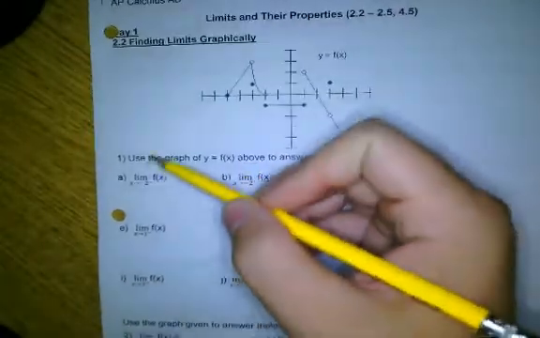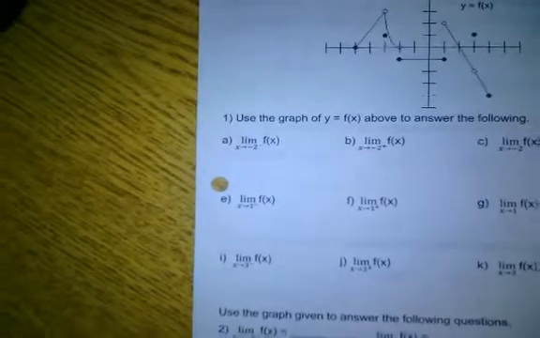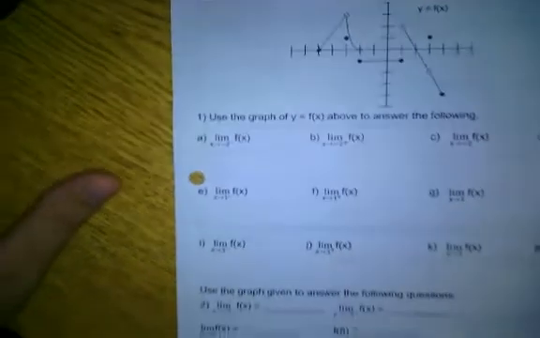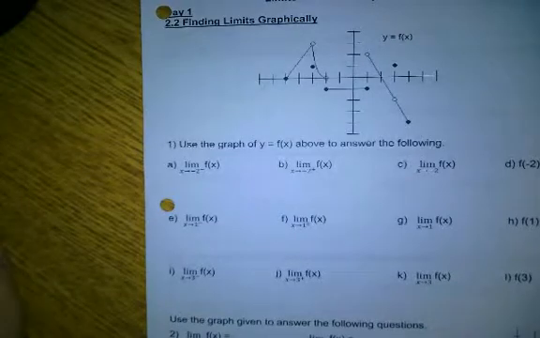So using this graph, when we start talking about limits, that little minus sign and the exponent just means to the left. If it was a plus sign, it means to the right. If it doesn't have a plus sign or a minus sign, then it wants it from the right and the left, and they have to match up. If the right and the left don't match up, it does not exist.